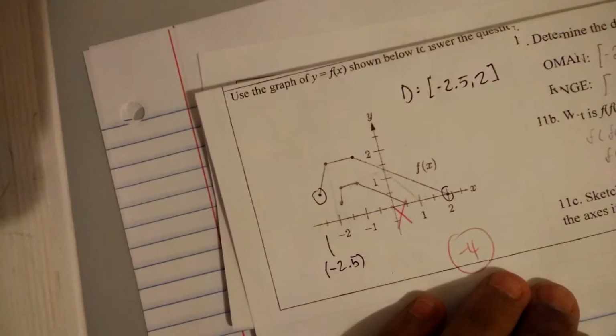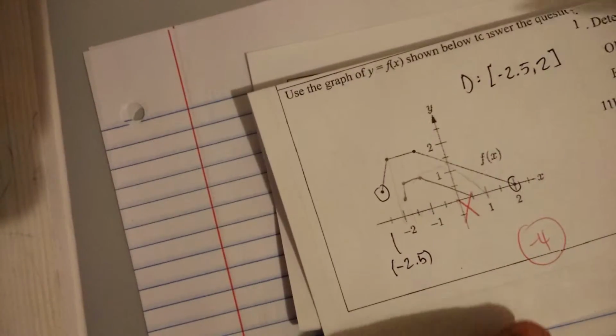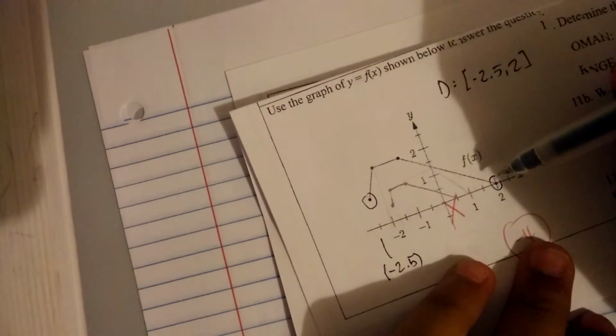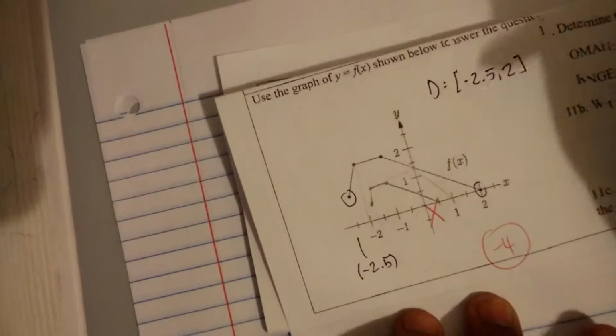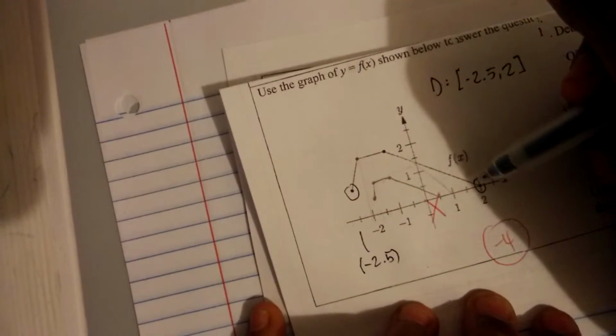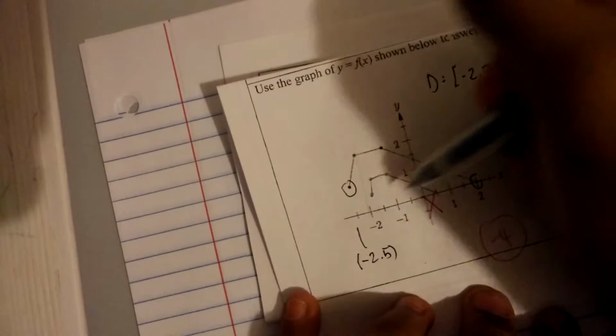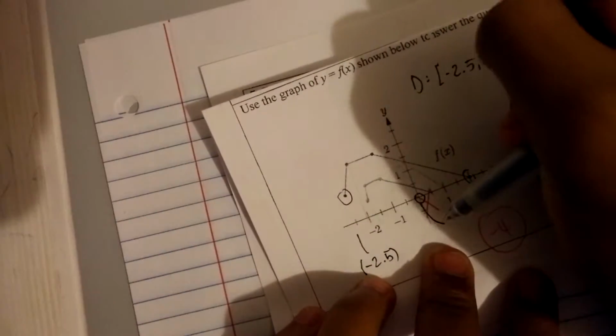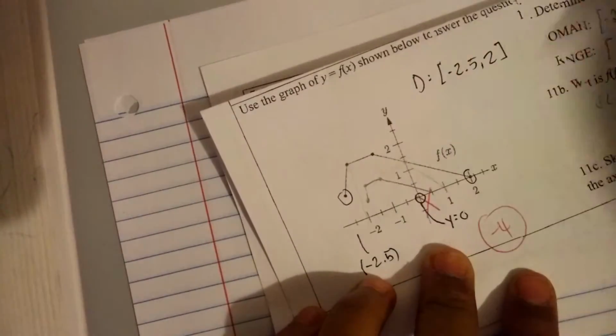inclusive. As for the range, again, we can use the same strategy. We know that the lowest possible output we can get from the inputs, which are the domain, is 0 at the point x equals 2. So we know that the range starts at y equals 0.